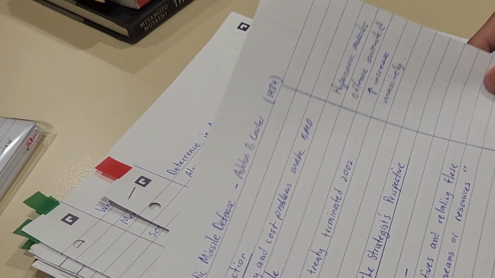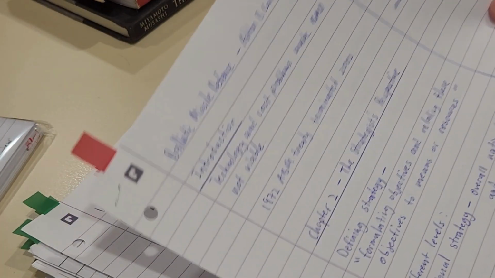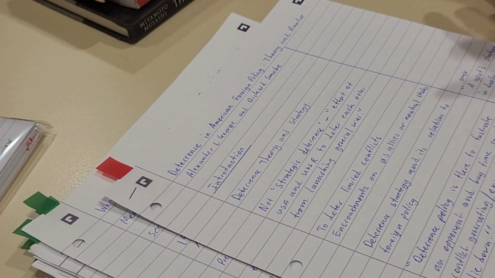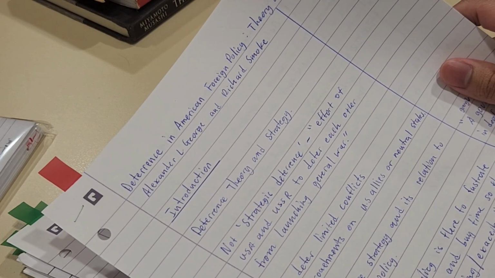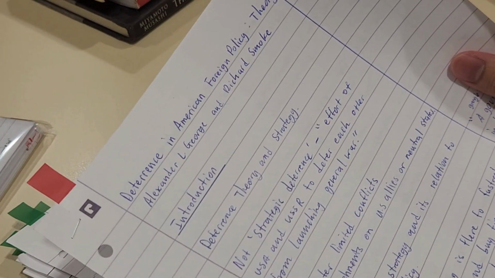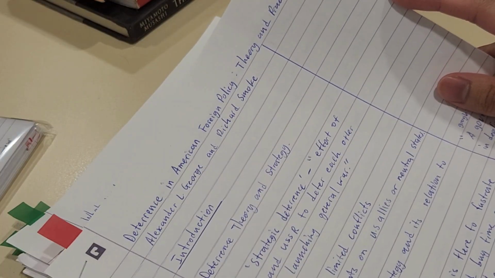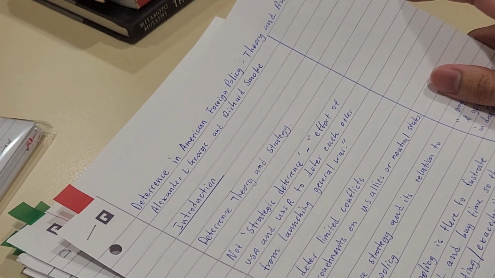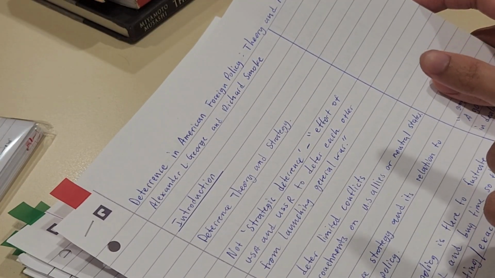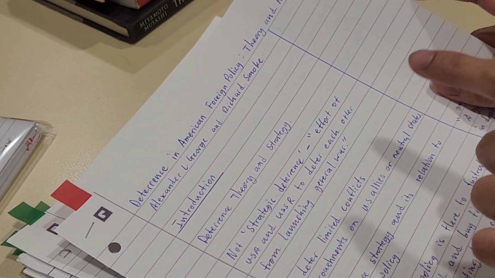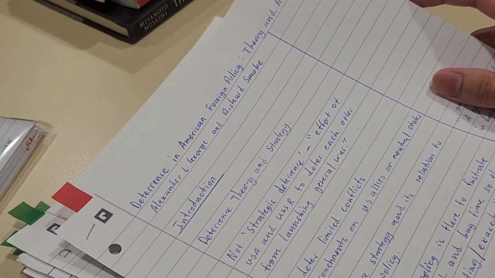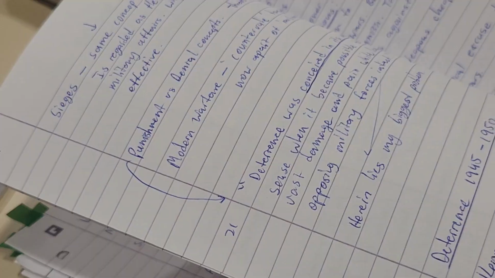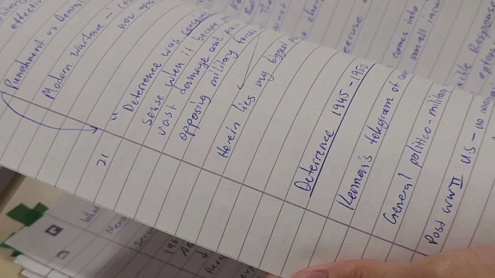So Ballistic Missile Defense, super technical, more technical than Strategy in the Missile Age. This was all about the mechanics of missiles. Deterrence in American Foreign Policy. This one is theoretical and far more academic. I didn't like this one at all, but it was necessary because I'm pretty sure it was a more modern publication. It still had a lot of relevant information, and I went through that and read it.